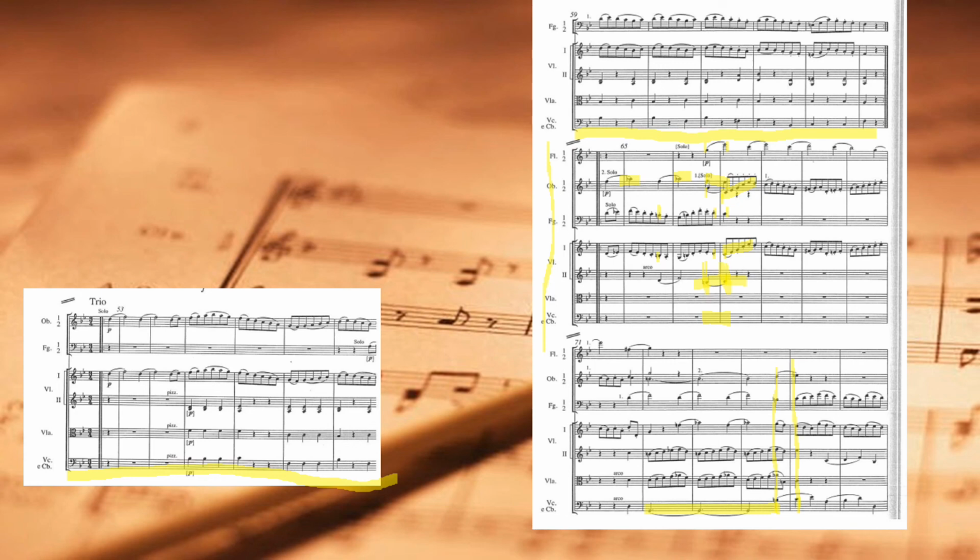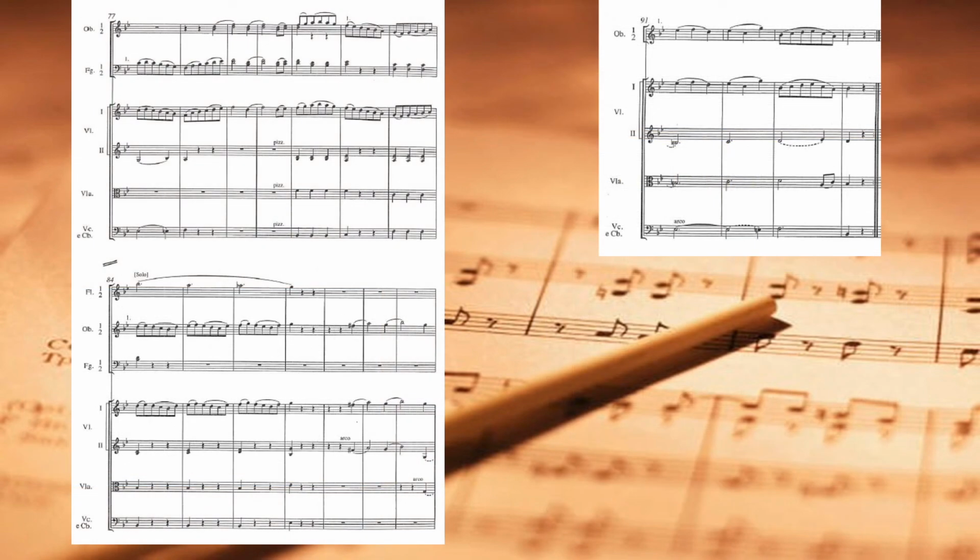So your answer could be bar 66, beat 3 to bar 67, beat 1. Remember, you've got to say both bars. Or you could say 72, 3, 4, 74, beat 3 to 75, beat 1. Don't need this slide. I've got 2. I'm happy.